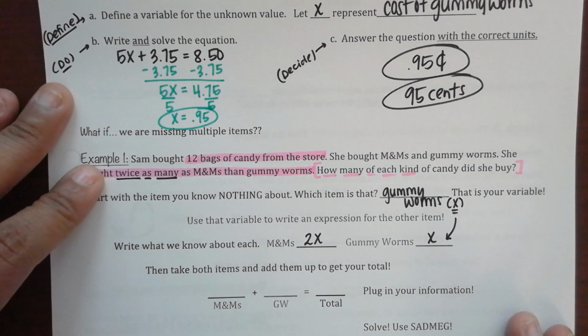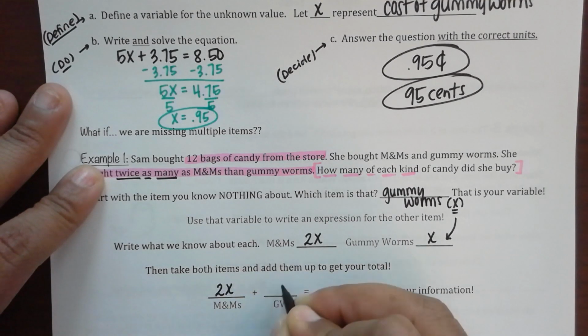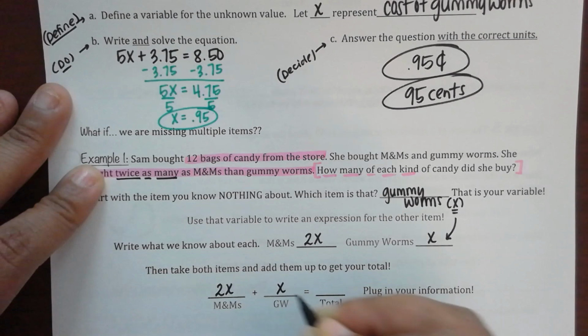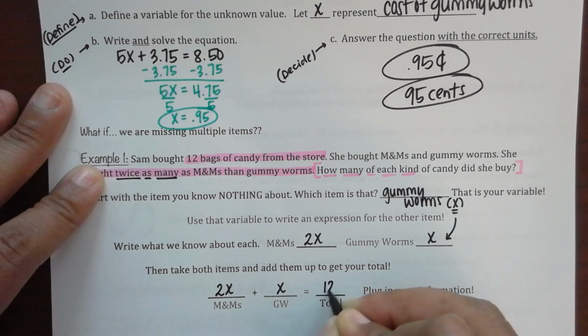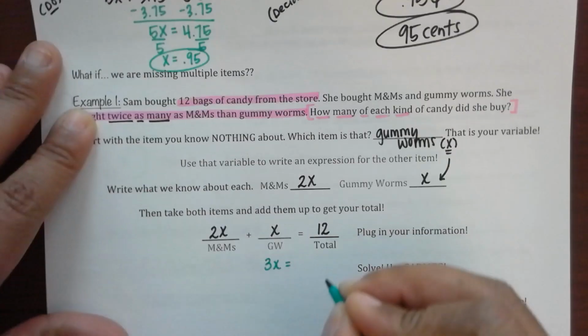Now we're going to take both items and add them to get our total. So we have M&Ms, plus gummy worms, which equals what? 12 altogether. And now we solve this. So, what's the first step I need to do? Combine like terms. So what's 2x plus x? Because there's a 1 there. 3x equals what? 12.